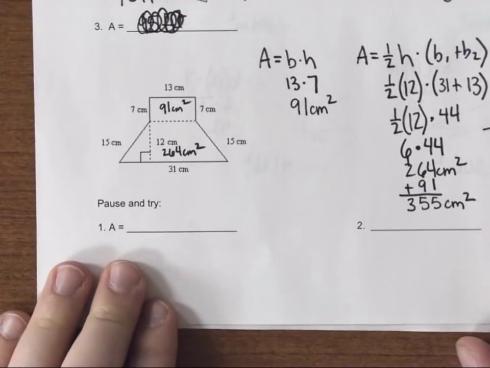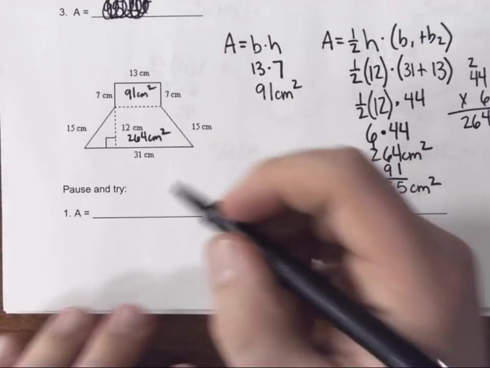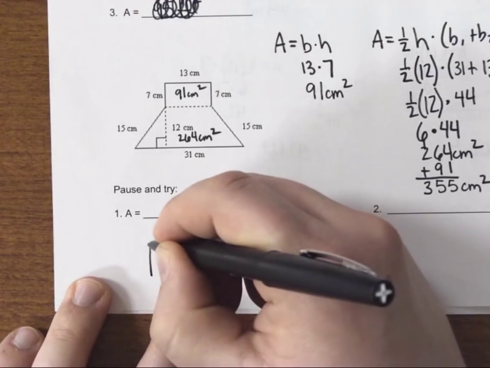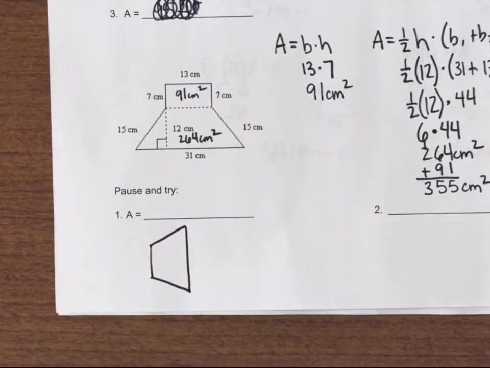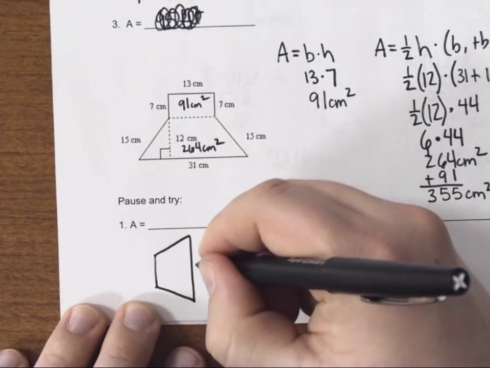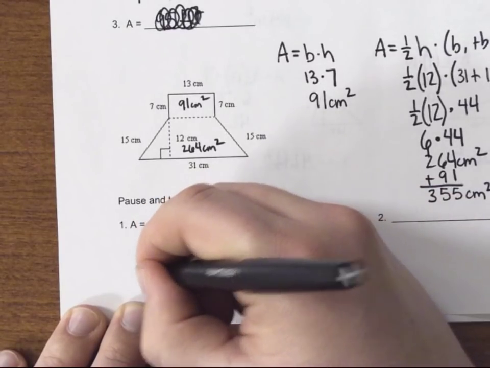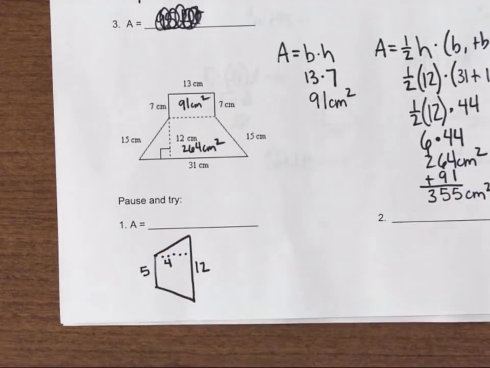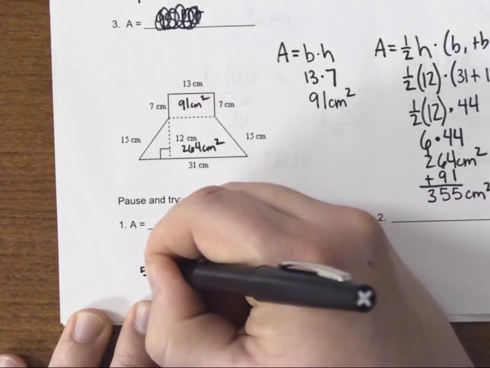So I would like you to go ahead and pause and try a couple of these problems that I give you. On number 1, I want you to find the area of this trapezoid. I'm going to give you the base. One of the bases is going to be 12, the other base is going to be 5, and the height is going to be 4. And let's say that this is in inches.